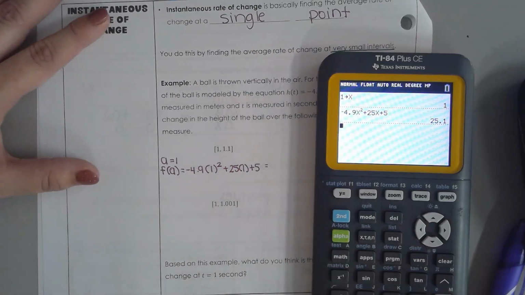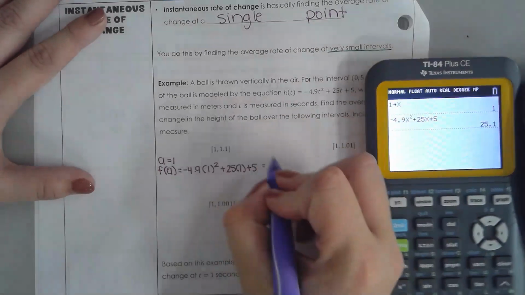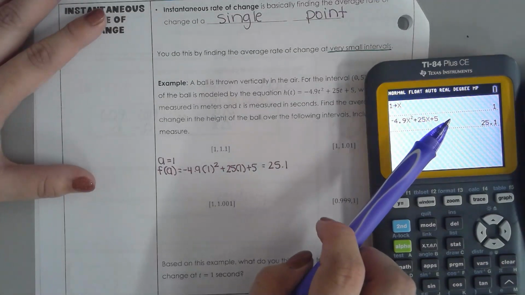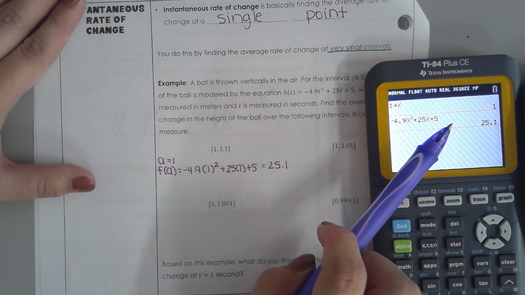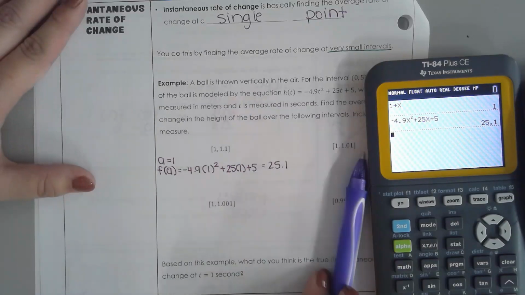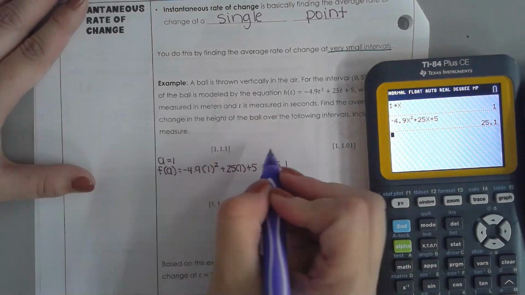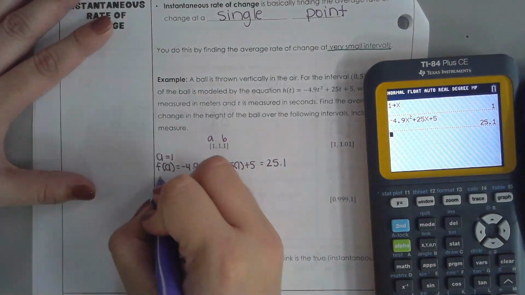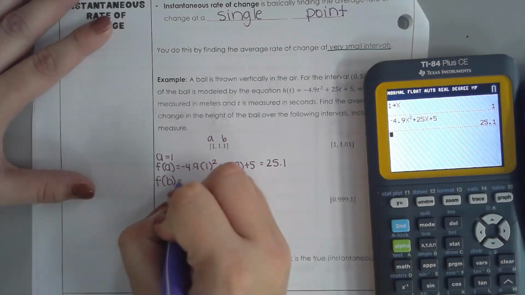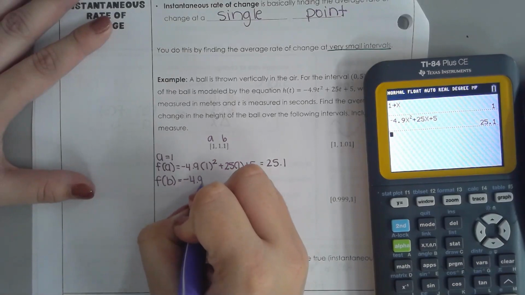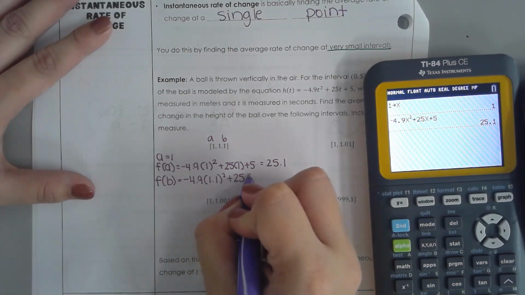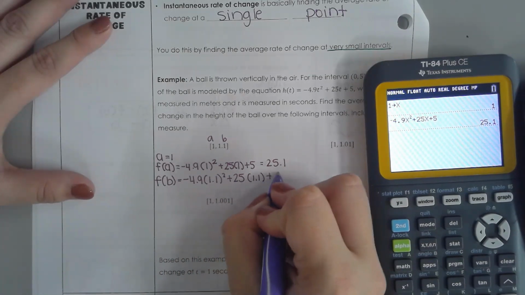We get 25.1. And so that's my A, that's my B. So then f of b is negative 4.9 times 1.1 squared plus 25 times 1.1 plus 5.